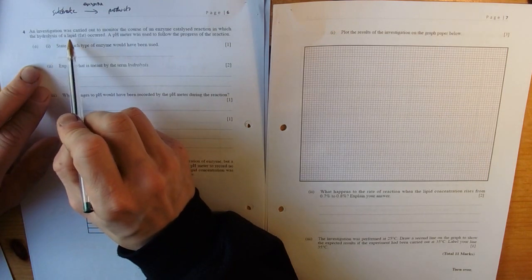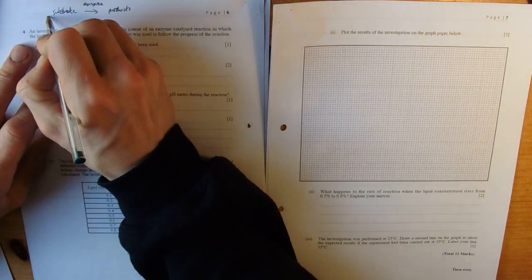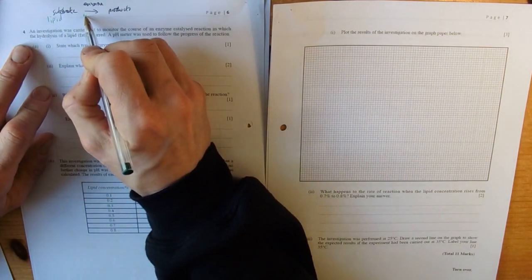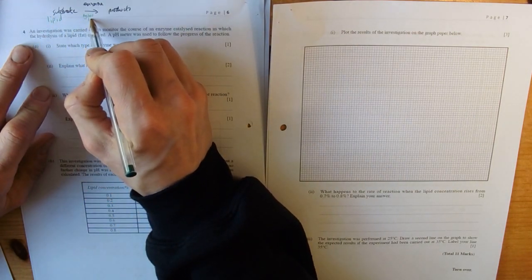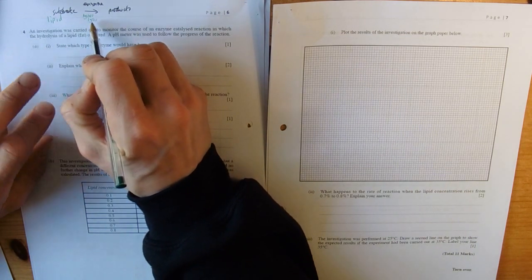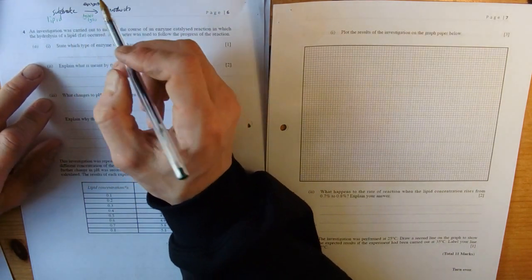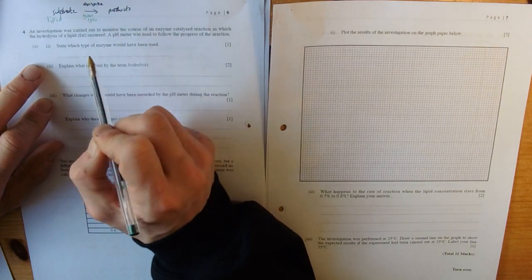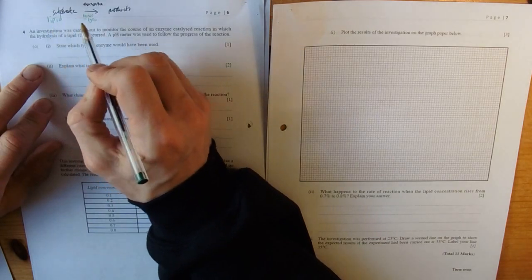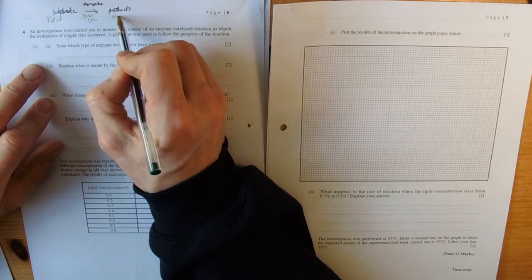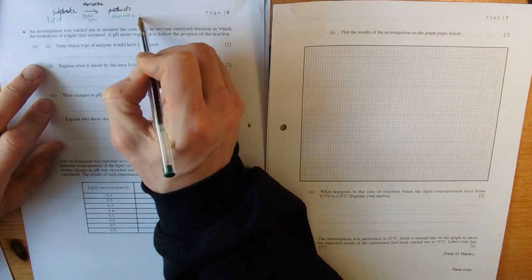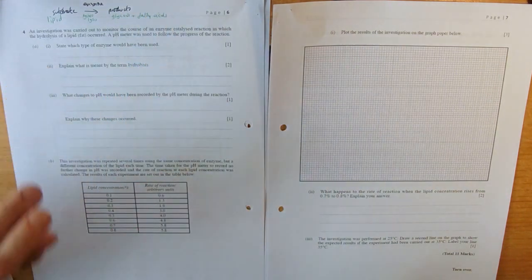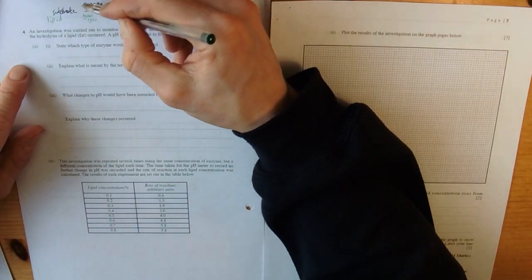Substrate, hydrolysis of a lipid. So this is a lipid. This is hydrolysis, so breaking using water, or splitting using water. And the products. Well, I know this one. I know it's going to be glycerol plus fatty acids. And the name of my enzyme.